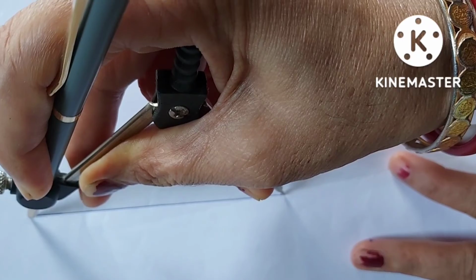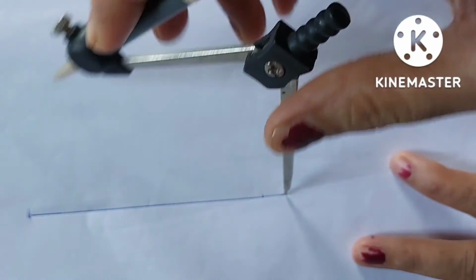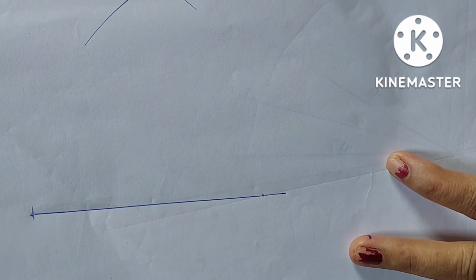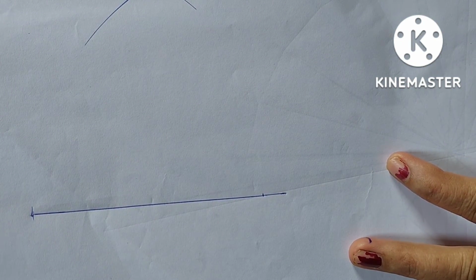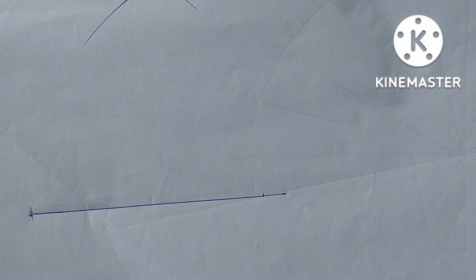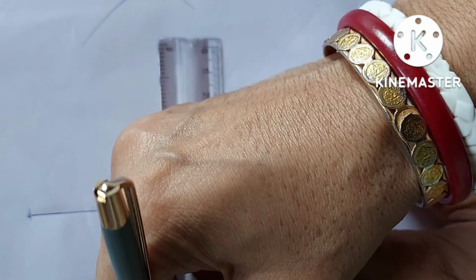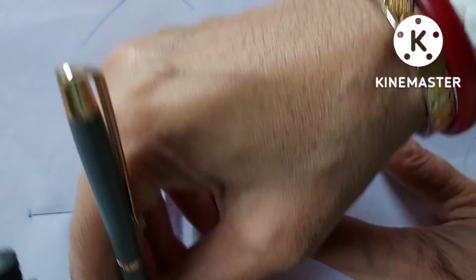Now divide this line into 2 equal parts. I divide this line into 2 equal parts.